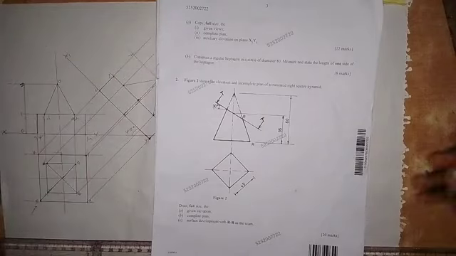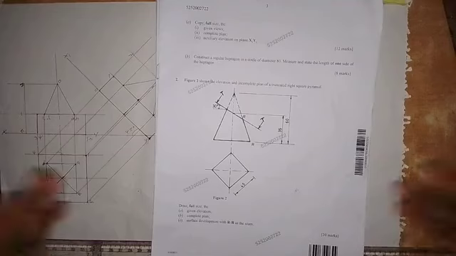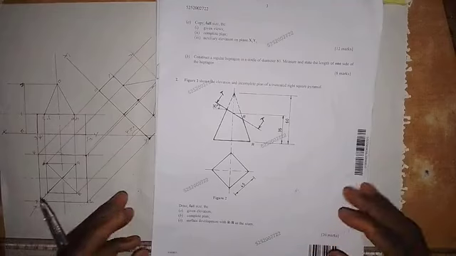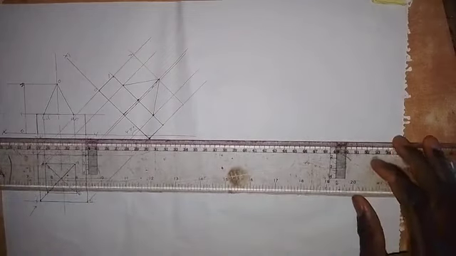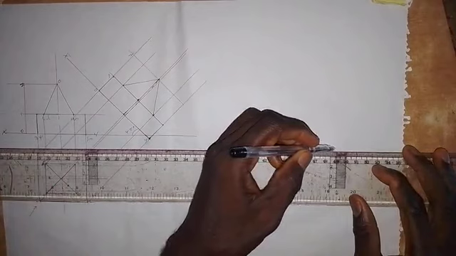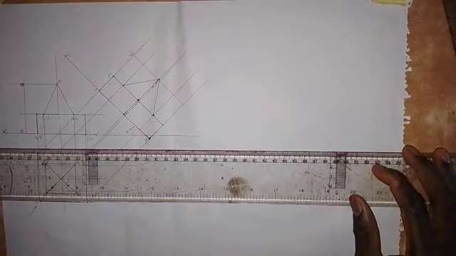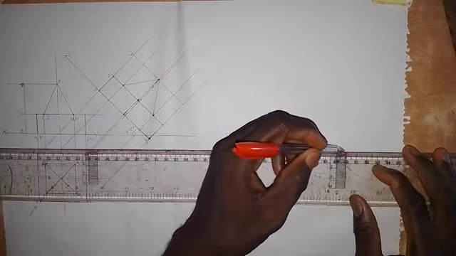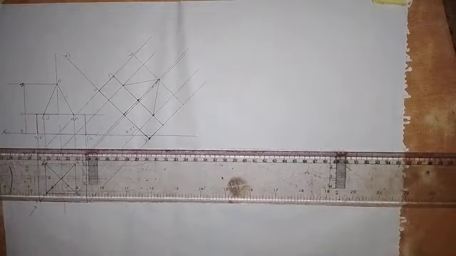Okay, so let's look at how this can be done. It's a very simple question. I did something similar to this some days ago, but let's answer the question. First, we are going to draw a horizontal line, 80 millimeters long.